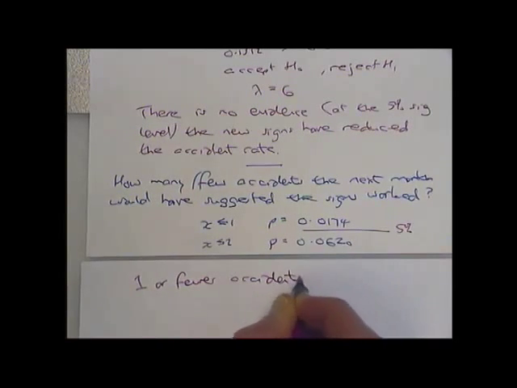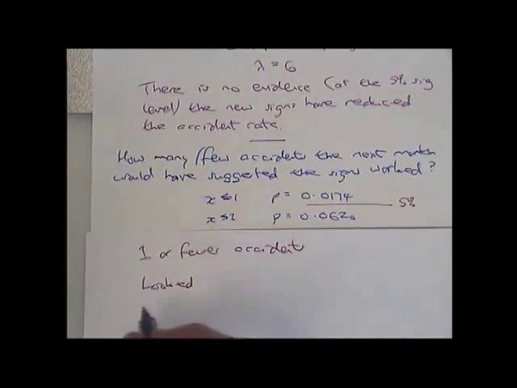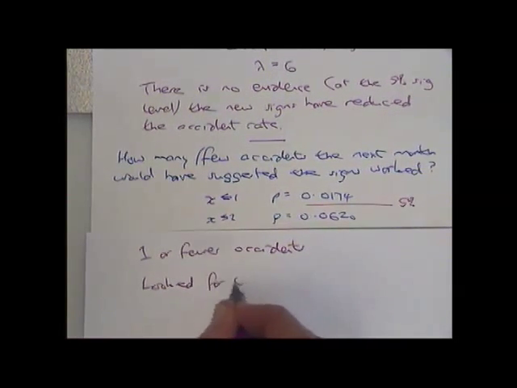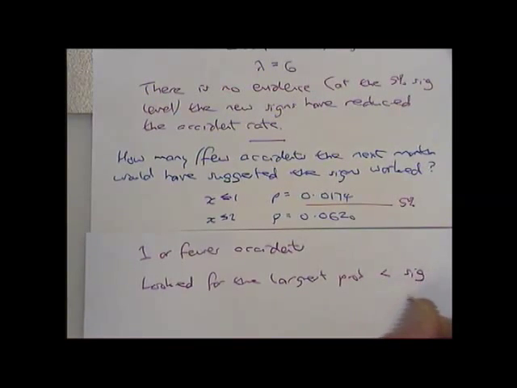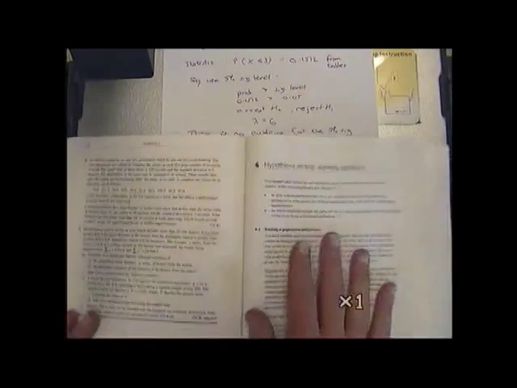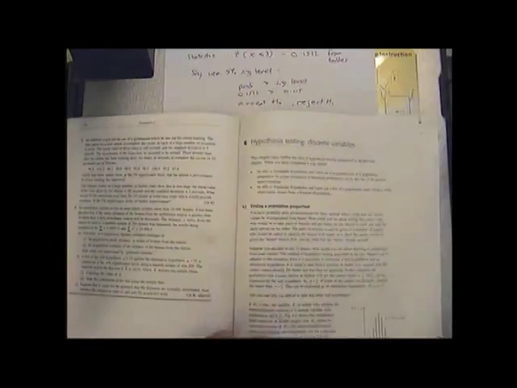I'll write it down in case anybody wants it for the notes. What we did is we looked for the largest probability that was less than our significance level, and then the x value associated with that probability sorted that out for us. That's the end of the examples for discrete hypothesis testing, so we've now finished chapter 6 in the book.